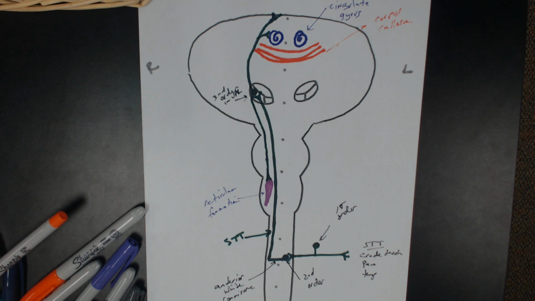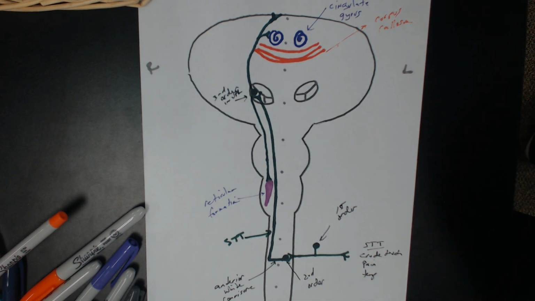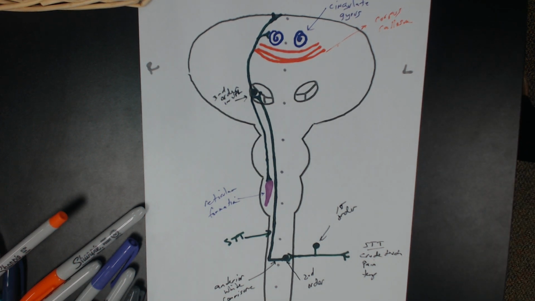Sorry? That's the gracilis, the fasciculus gracilis. Fasciculus gracilis is DCML. This is STT, the spinothalamic tract. DCML resides in the dorsal columns. The spinothalamic tract is anterolateral. This is the spinothalamic tract here.